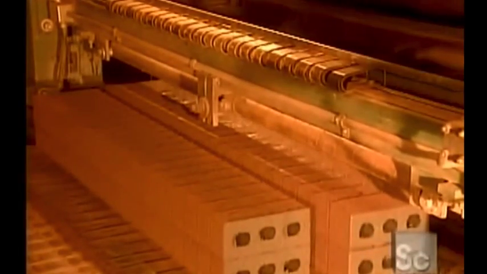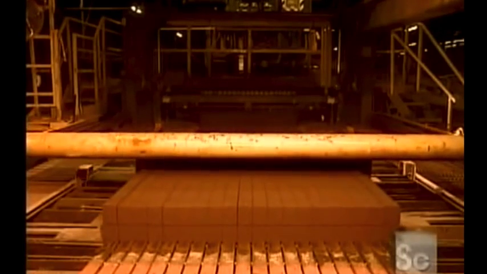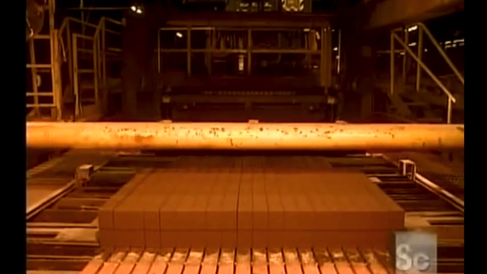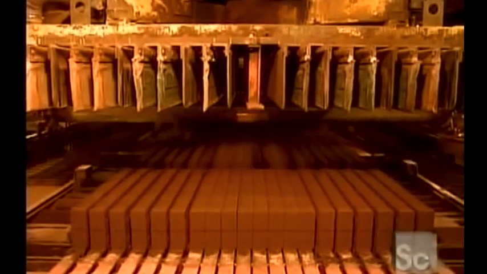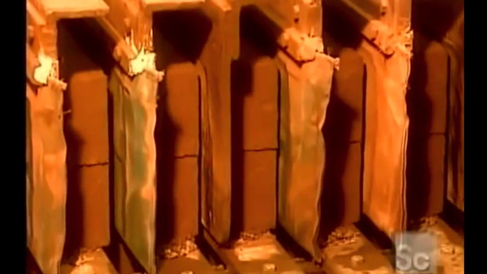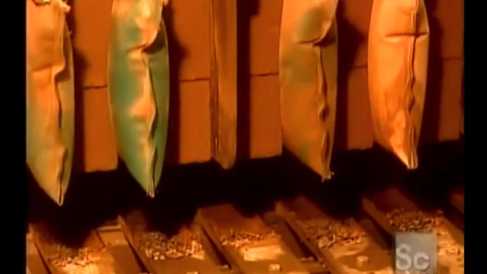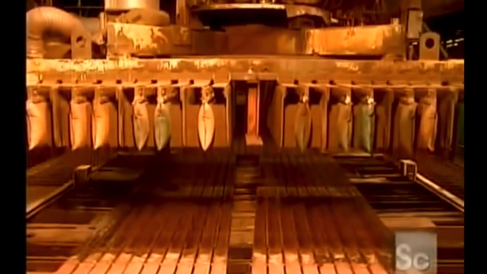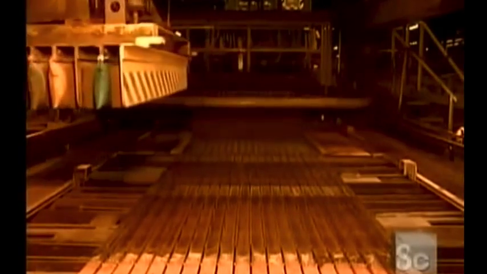Out of each 5-foot length, they cut 23-inch bricks. The ones on the ends are uneven, so they go back into the mix to make new slugs. Next comes the delicate job of stacking these newly minted bricks. A machine first separates them. Then, using inflating bags, it grasps them, raises them, then stacks them.